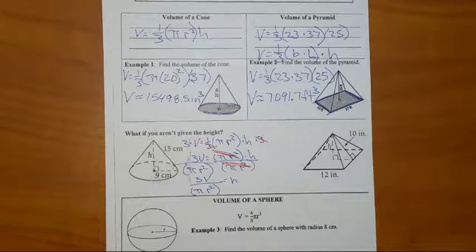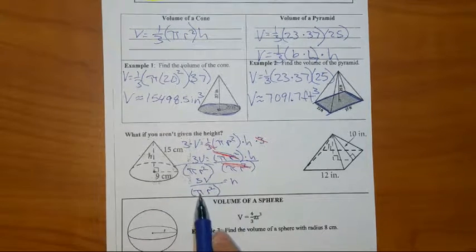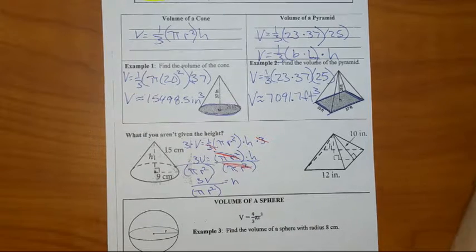If you're solving for h, that's another way of doing this. And I guarantee you one of these odd questions is going to be on the test. Wait, so put that whole equation next to the cone? Next to that one. That's if you're solving for your h instead of solving for your v. Yes, 3v divided by pi r squared.